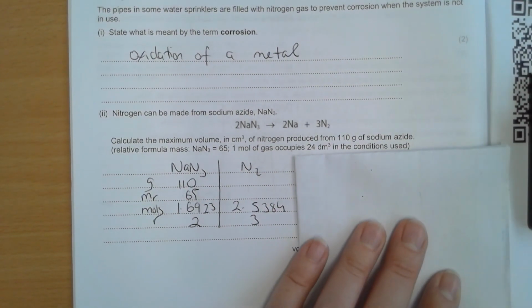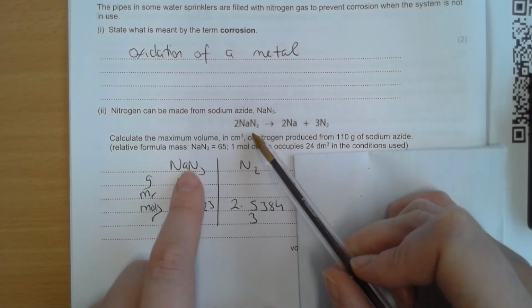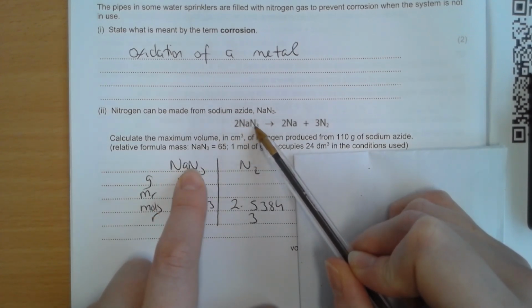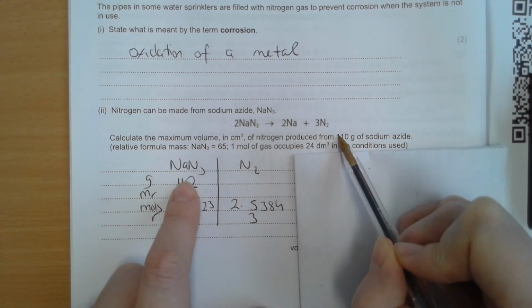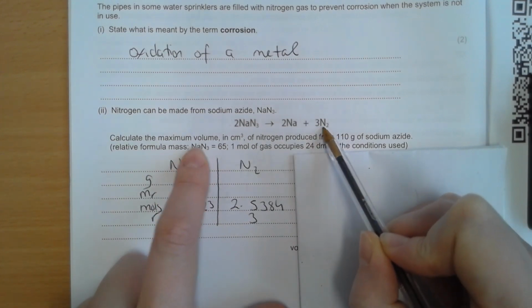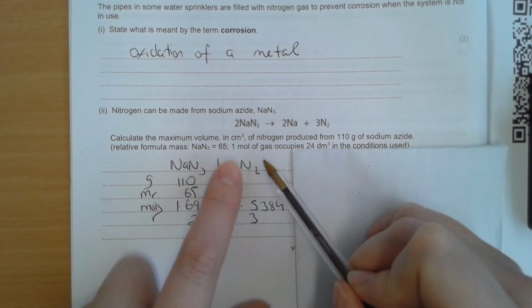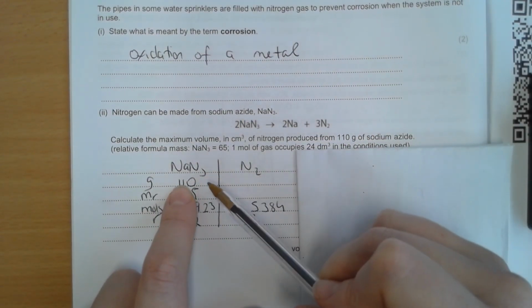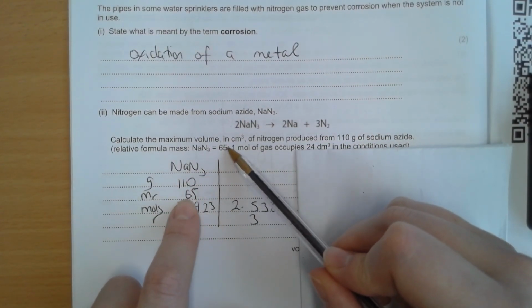And then this one down here is similar to the other ones we've seen. You're starting off with sodium azide. They tell you that sodium azide is NaN3, and they give you the mass of sodium azide and they ask you for the volume of nitrogen. So I'm putting sodium azide and nitrogen into my table. I've got 110 grams of sodium azide. They tell me the formula mass is 65.